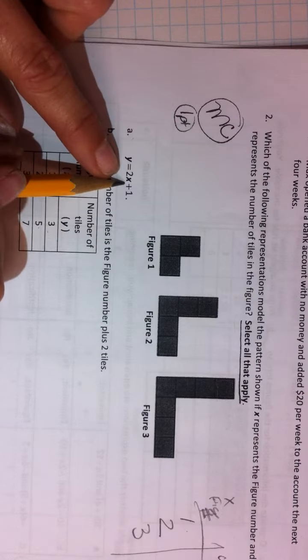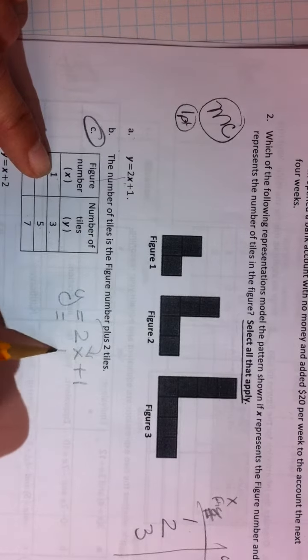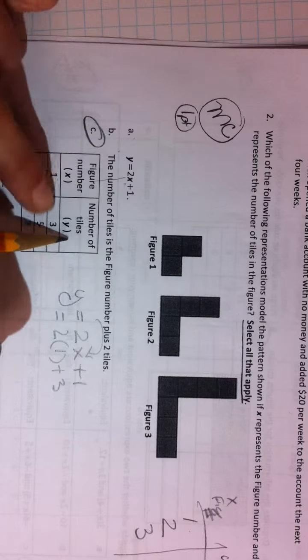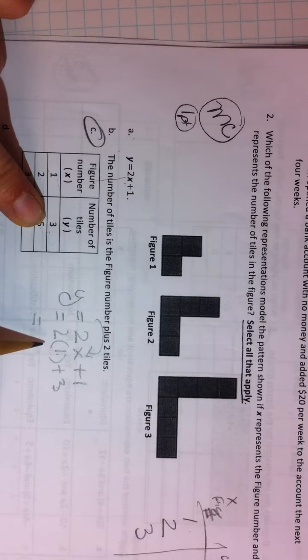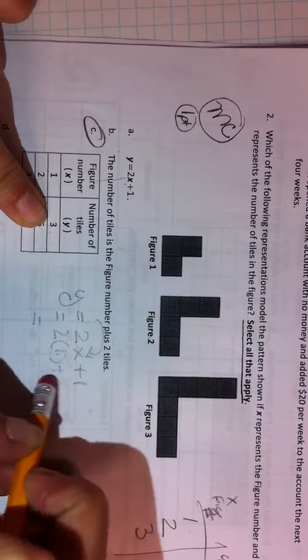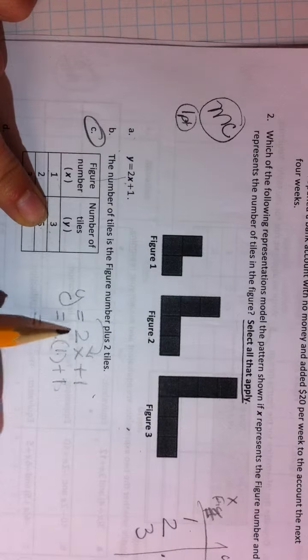Let's go up here. Y equals 2x plus 1. Well, let's try it. Here's my input. So when my 1 goes in, I should get out a 3. Let's see if we do. 2 times 1 is 2, 2 plus... Oh, I don't know where that 3 came from. I'm sorry. Put in a 1. 1 times 2 is 2. 2 plus 1 is 3. We got it. Let's try another one.